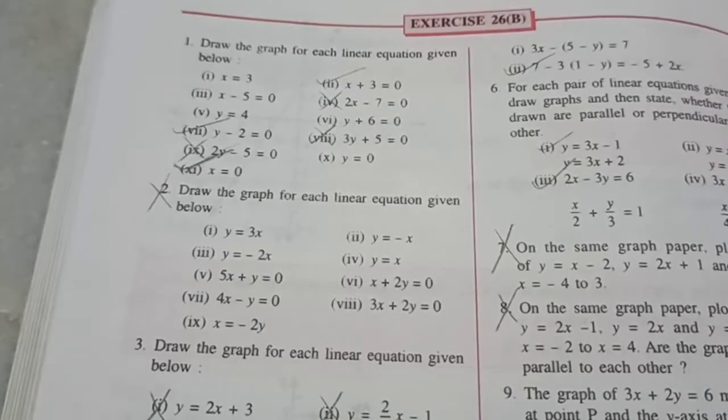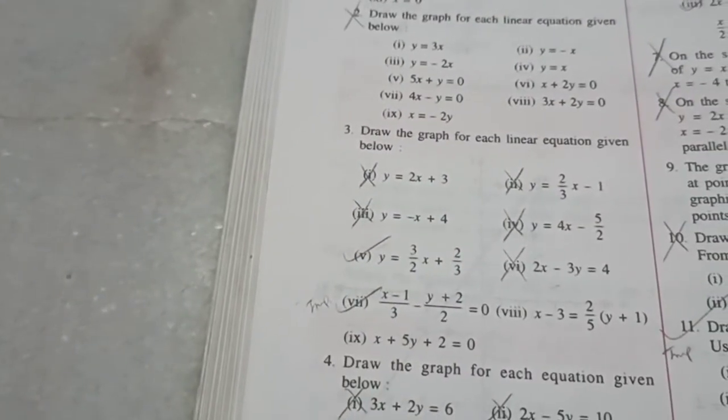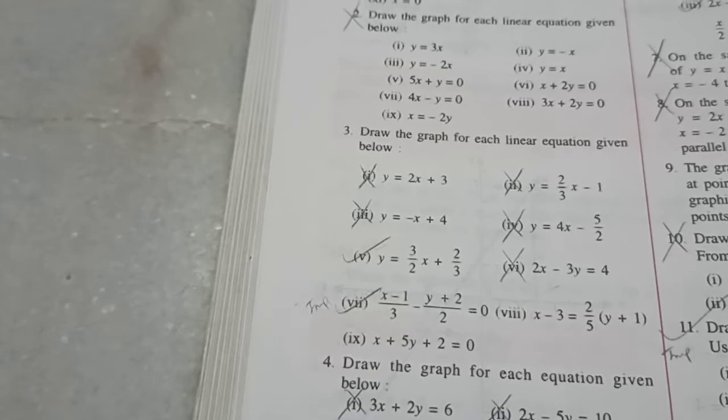Next, cancel question 2 entirely. Wow, so many cancellations I'm giving you. And even in question 3, cancel Roman number 1, 2, 3, 4, 6. All easy. But hey, you're doing solved examples, so that should be sufficient practice for you.